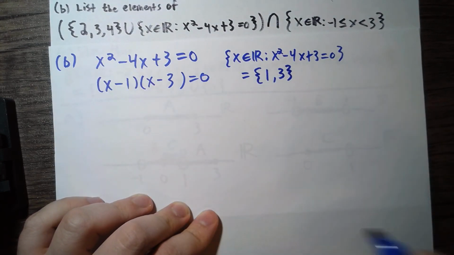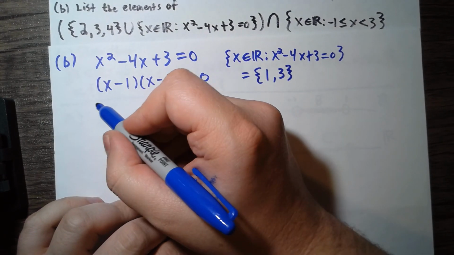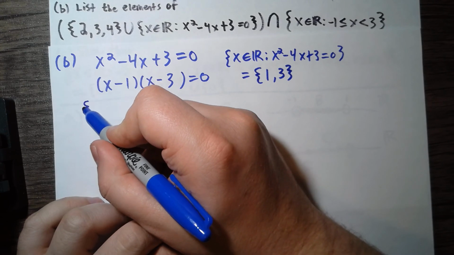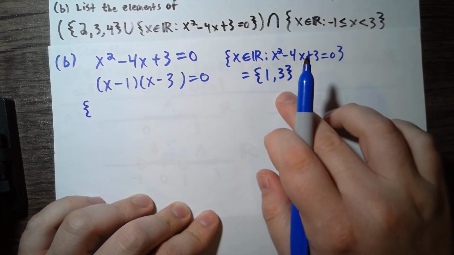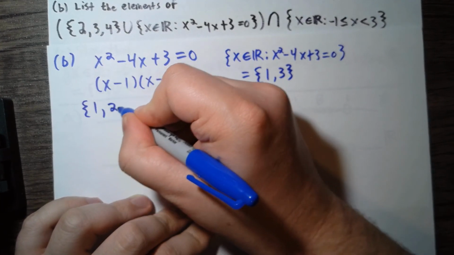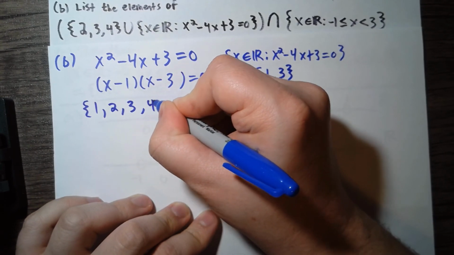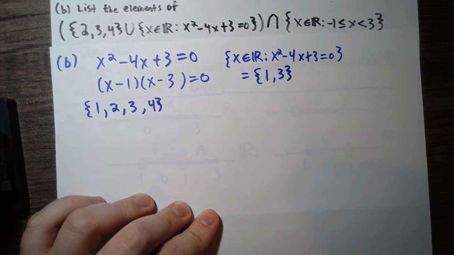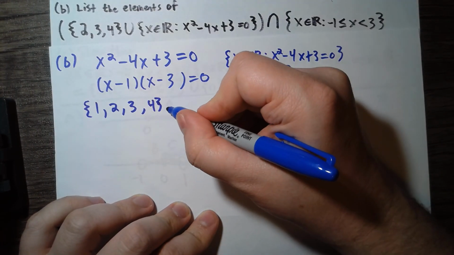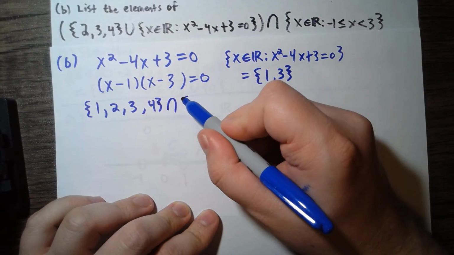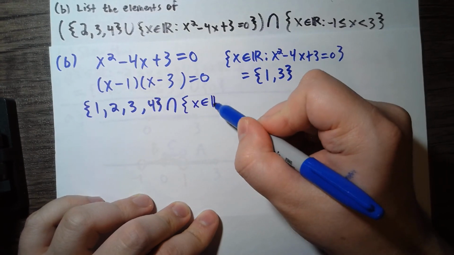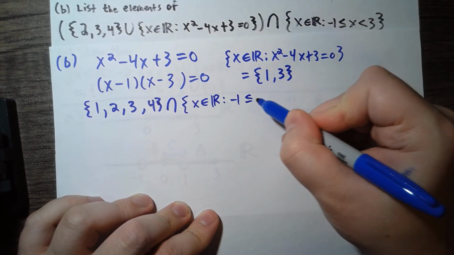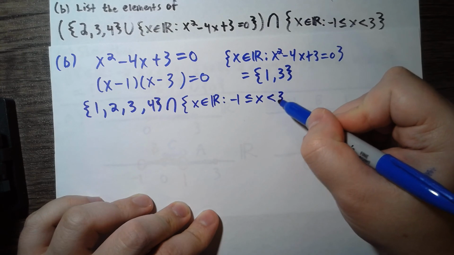When we union two sets, you just put them together. So we're just going to have the set 1, 2, 3, 4. And since we're dealing with sets, even though 3 appears twice, we don't count the second one, we just think of it as 3. And we're intersecting it with the set of x in R such that negative 1 is less than x is less than 3.